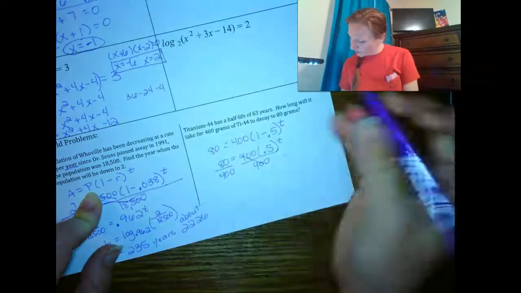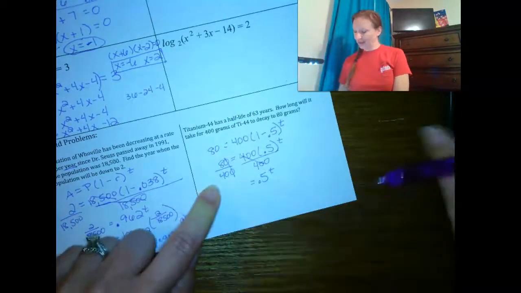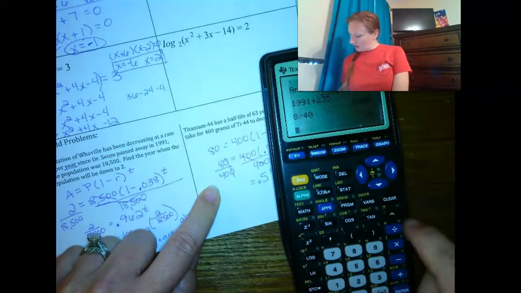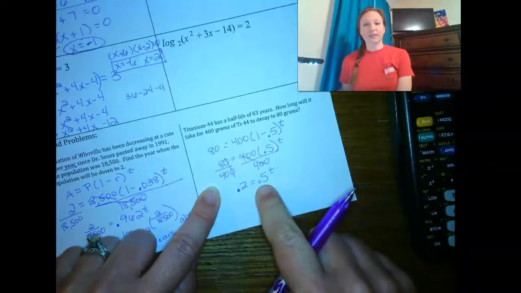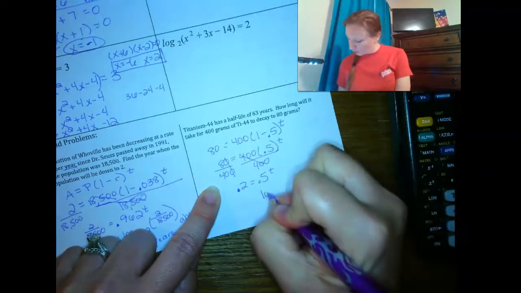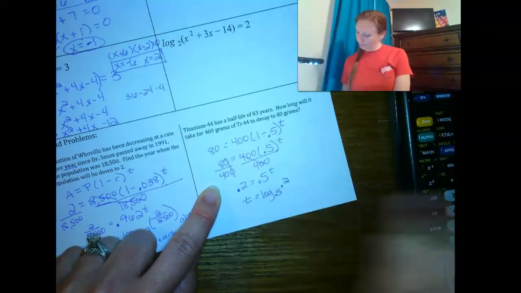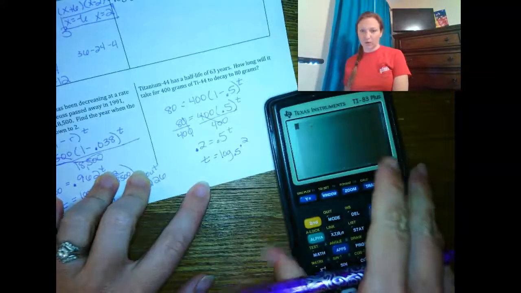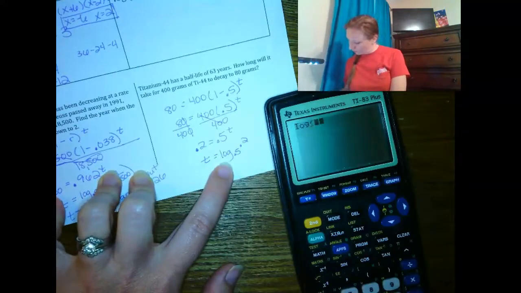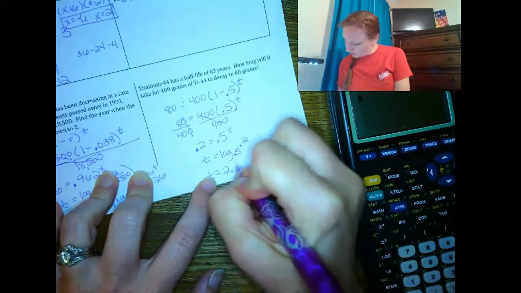I'm going to divide by 400. So 80 over 400 is 0.2. I should have known that. All right, so now I have something that I can convert into log form. So this is going to be log, the base stays the base, and the others switch place. I have an old calculator, so I'm doing the change of base formula. I'm going to do log of 0.2 divided by log of 0.5. So t is 2.32.